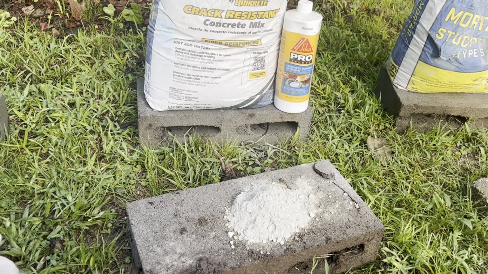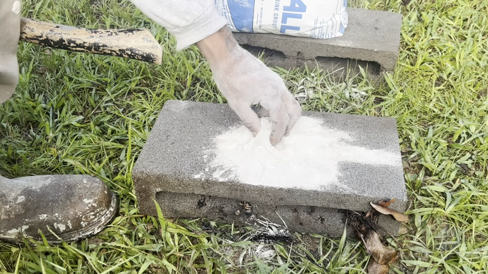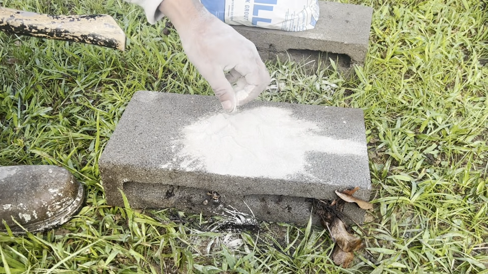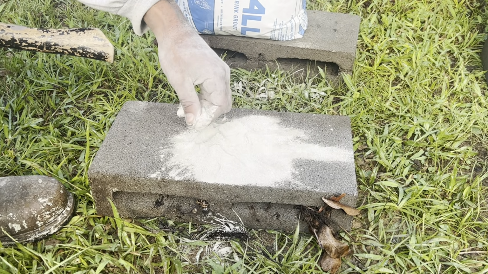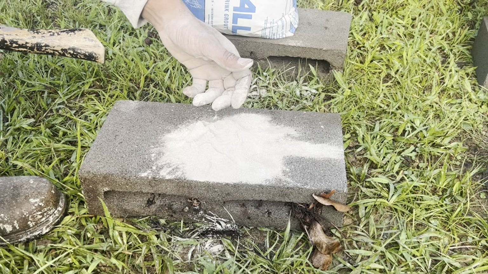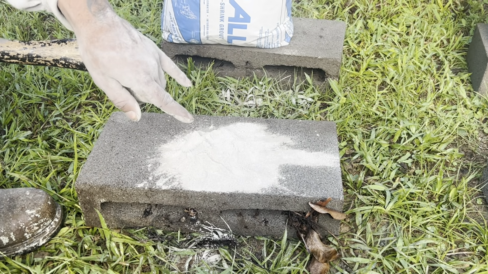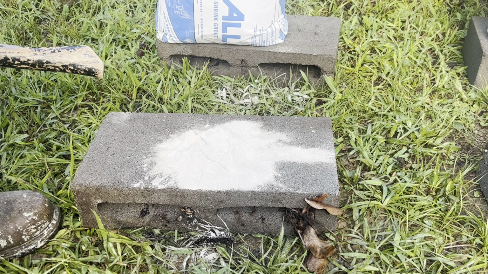Let's take a look over here at the cement. Cement is rarely used by itself, but I did a job recently where I had to use cement to repair some stairs. You can use cement for resurfacing stairs. The majority of cement is Portland cement, which is your most common type of cement.